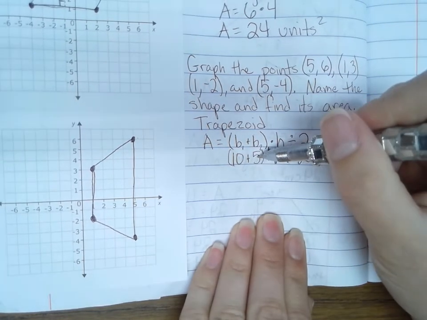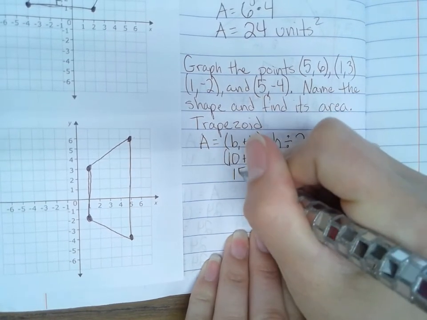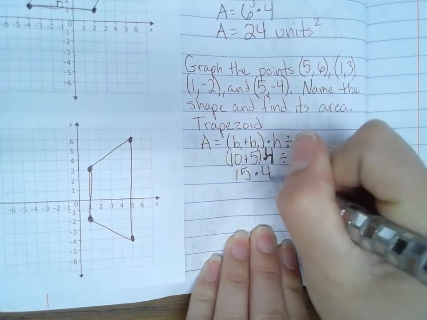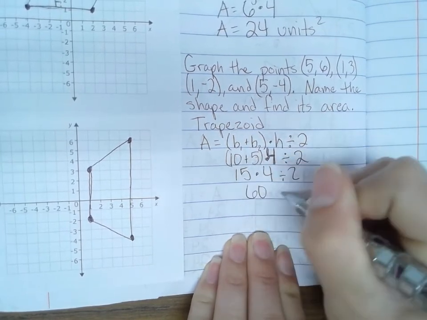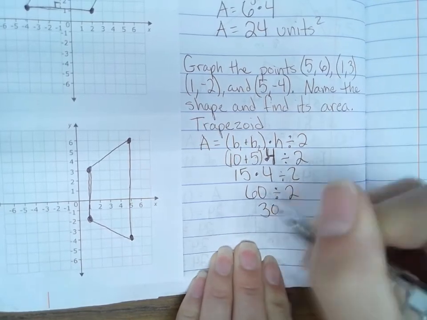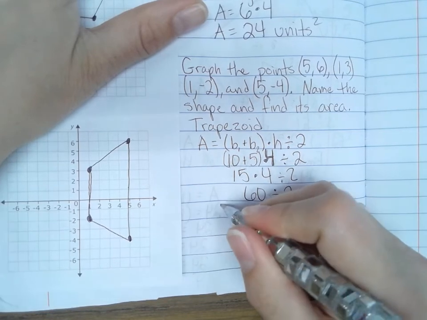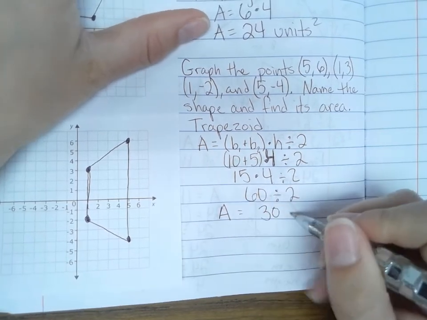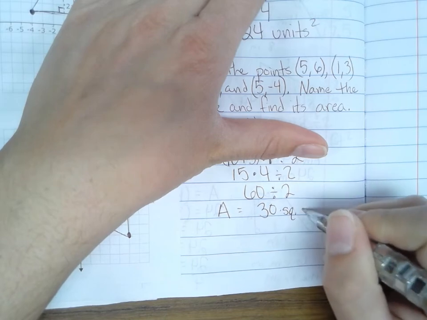So 10 plus 5, I have to do that first because it's in the parentheses, is 15. 15 times 4, divide by 2. 15 times 4 is 60. And 60 divided by 2 is 30. So this trapezoid, if I were to count every square in there, has an area of 30 square units.